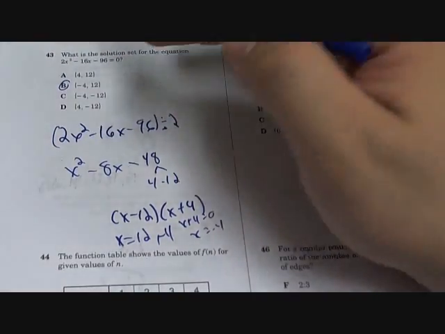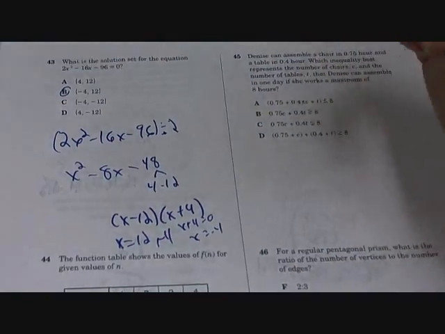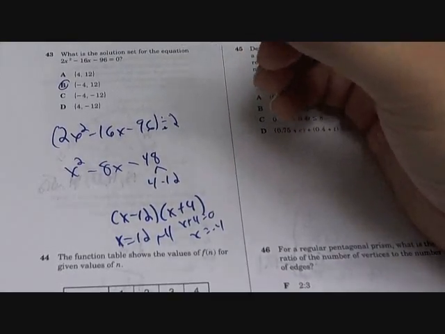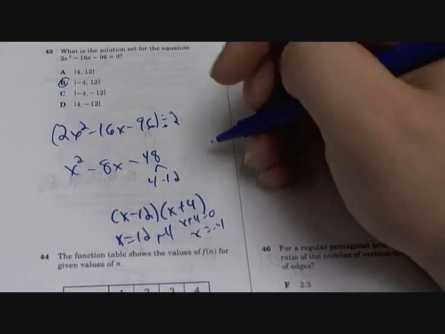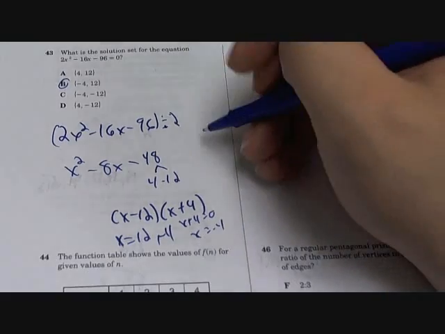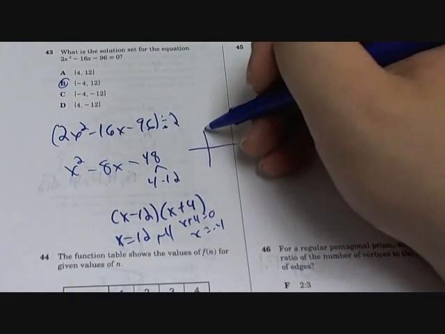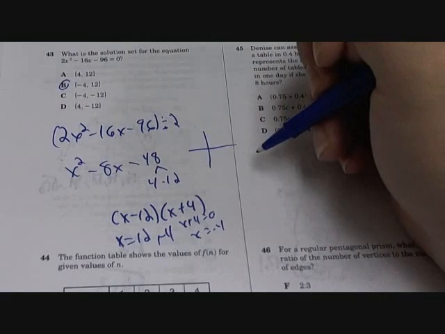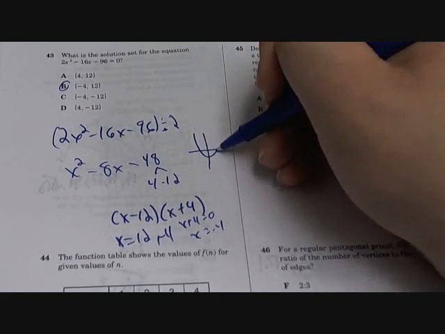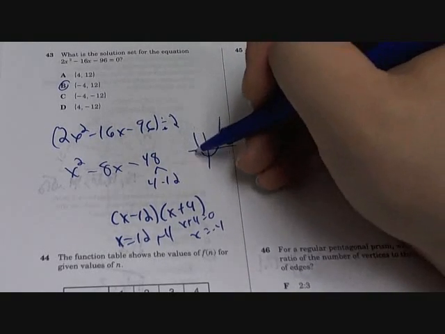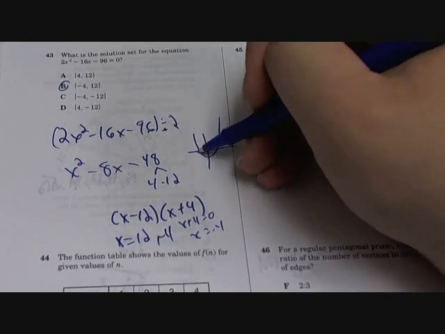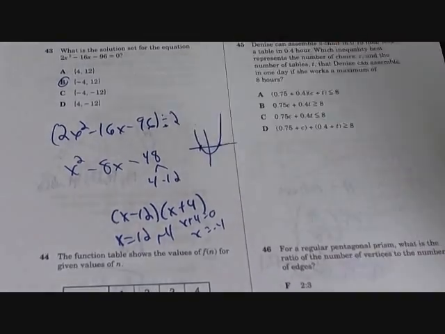So again, you break it down, you factor. If you don't factor, you can use your TI-89, the TI-83, or whatever graphing calculator you have. You'll graph it. It's going to look like this. You go to select or zoom and find the zeros. You're going to get negative 4 and 12. It's easy.